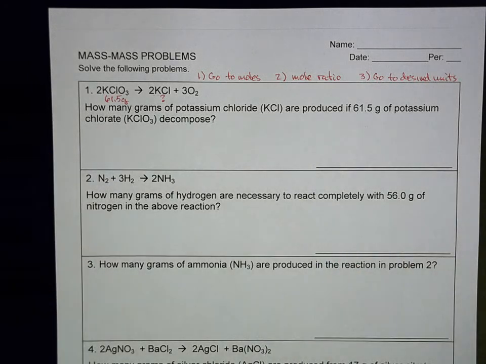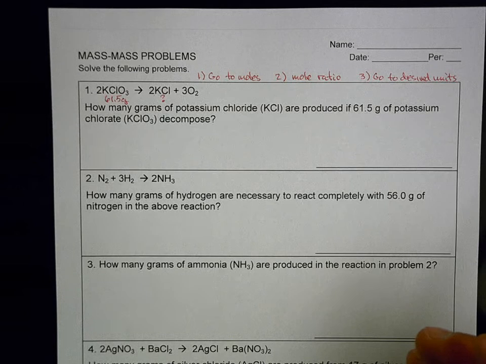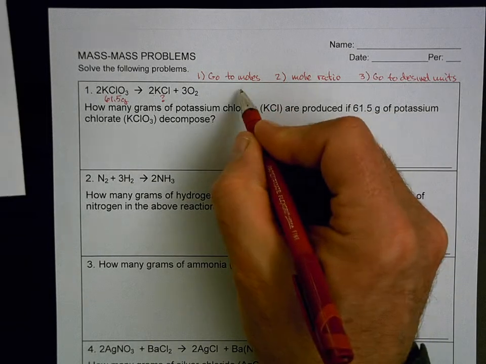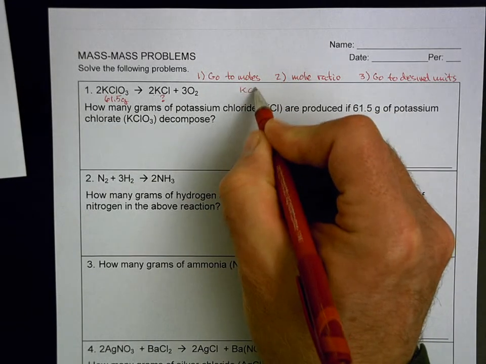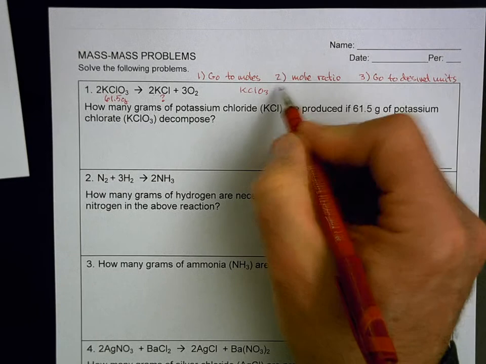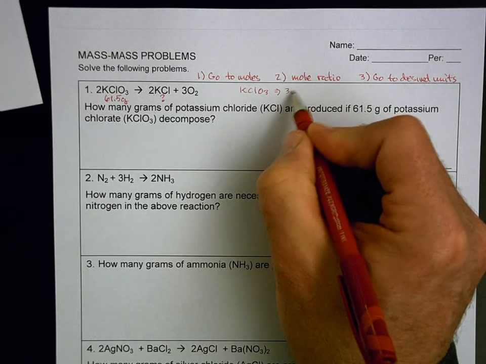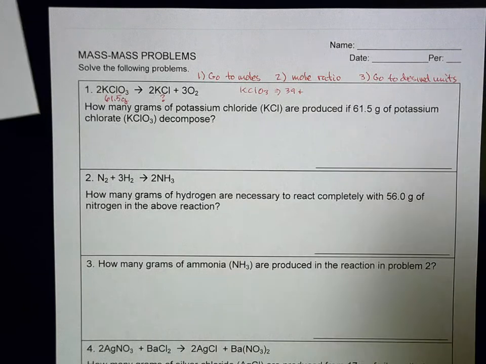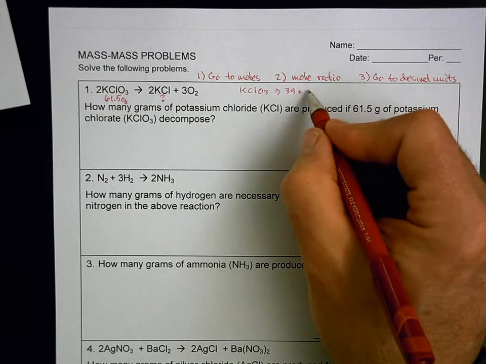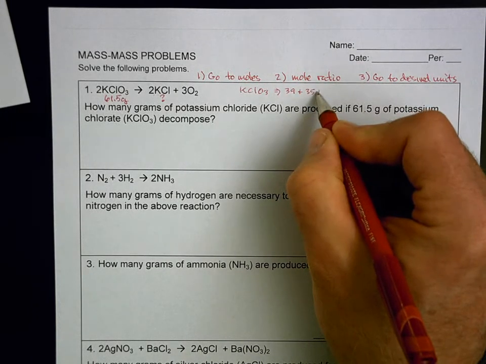All right, potassium chlorate. Have to look up on the periodic table for KClO3. I would have, well, the potassium, basically it's 39. The chlorine, 35.